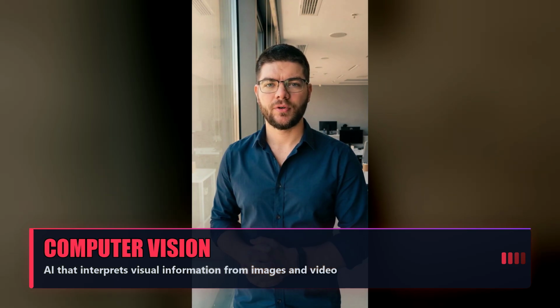Computer vision. AI that sees. Object detection, drawing boxes around things in images, facial recognition, medical imaging, AI finding tumors in x-rays that doctors missed, self-driving cars reading road signs and spotting pedestrians. This field has been around longer than most people realize, and it's everywhere.